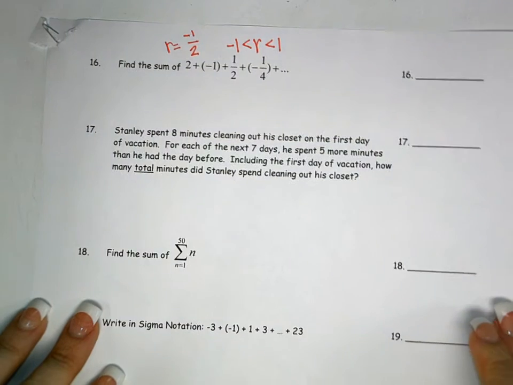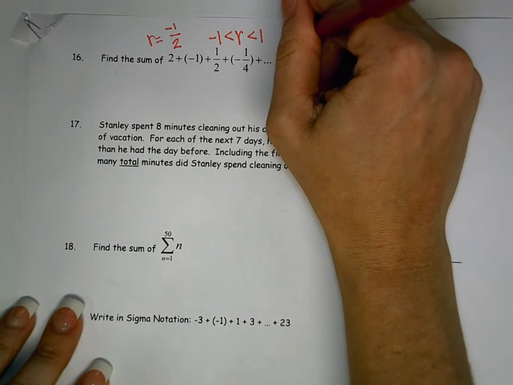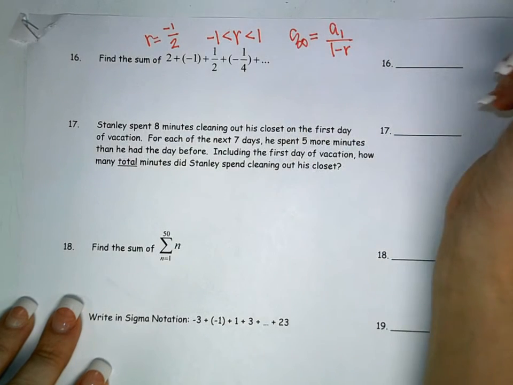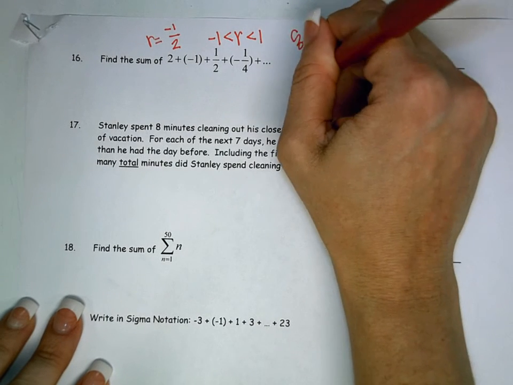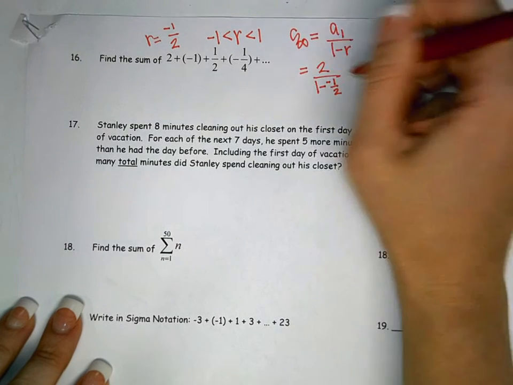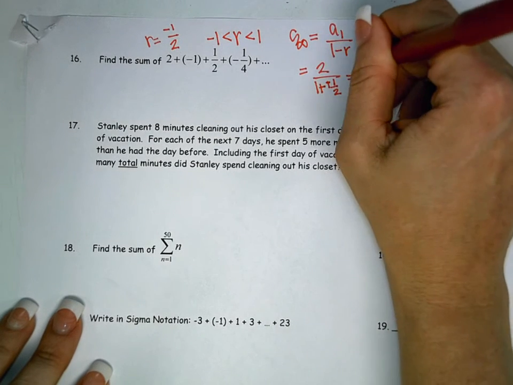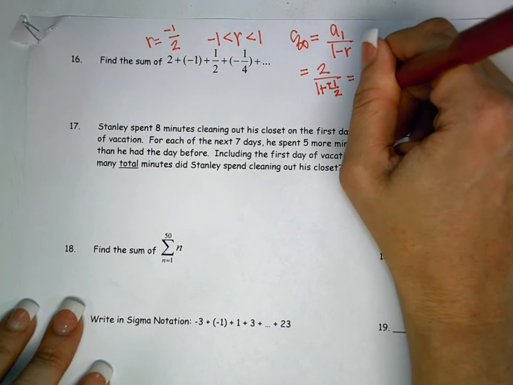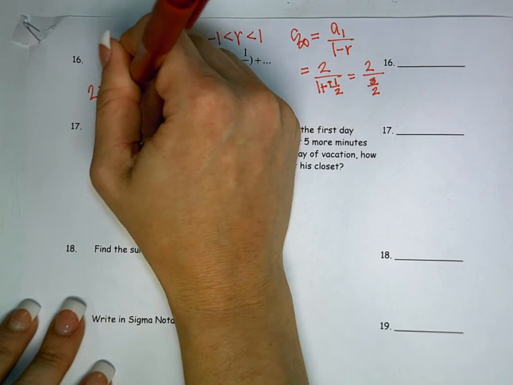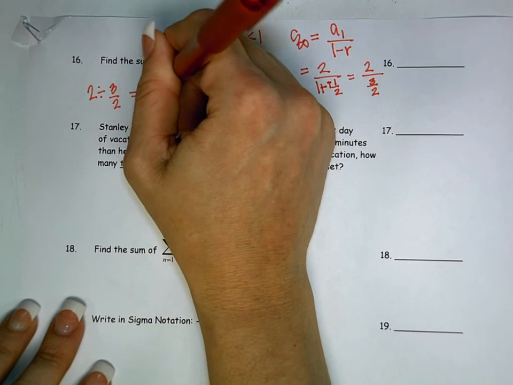This does work, so we're going to use sum of the infinite series is equal to a1 over 1 minus r. Your a1 is 2 divided by 1 minus negative 1/2. Negative 1/2 turns to positive, so this is 2 divided by 3 over 2. 2 divided by 3 over 2 is equivalent to 2 times 2 over 3.